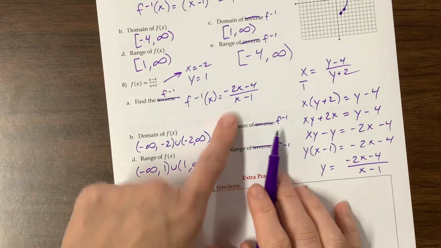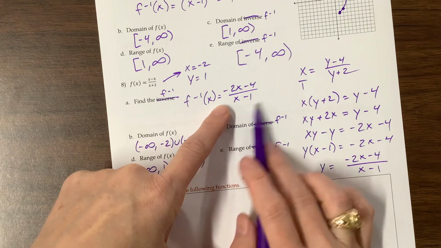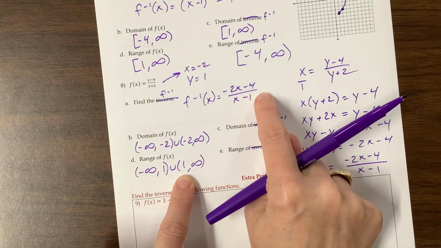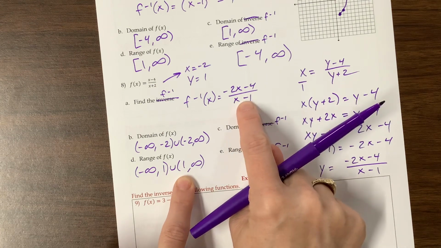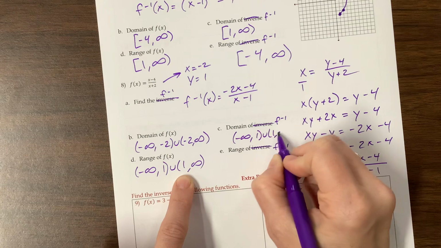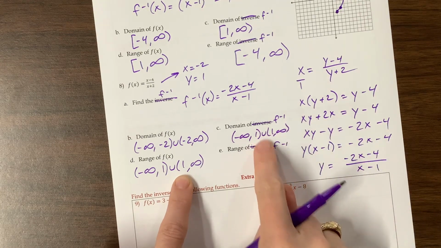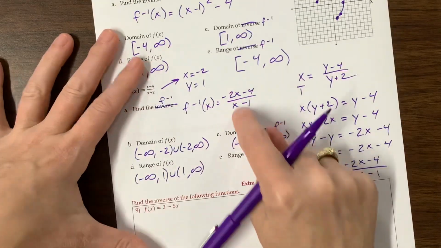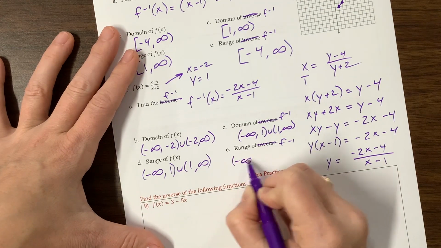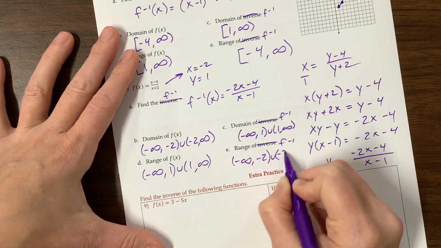My domain of the inverse, here's the inverse. Well, it had better be that. But let's check with what we know about rational functions. You're not Chuck Norris, you can't divide by 0, so you would go from negative infinity to 1, pick it up again 1 to infinity, which matches exactly. The range, divide the leading coefficients. We have a horizontal asymptote at negative 2, so the range is negative infinity to negative 2, negative 2 to infinity.